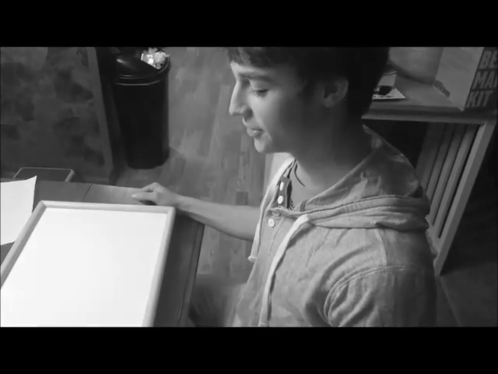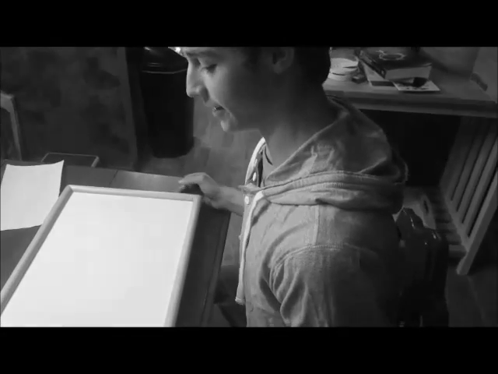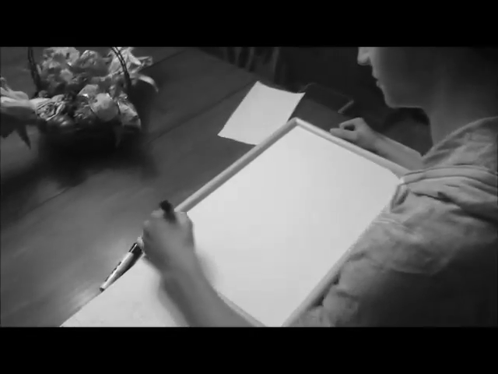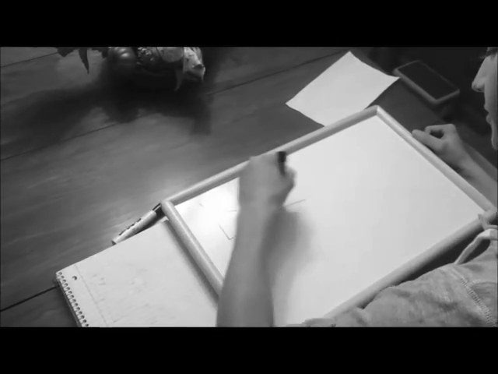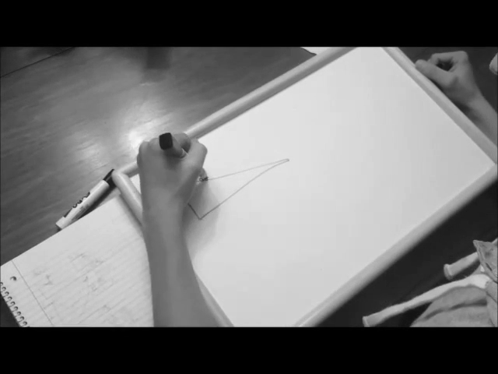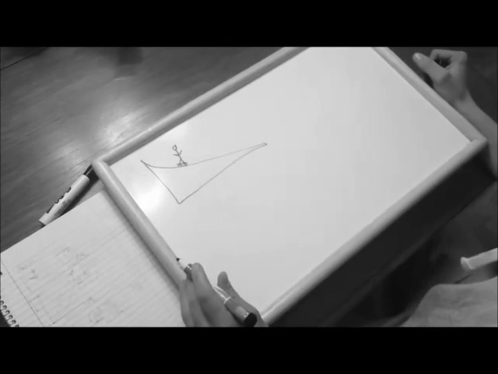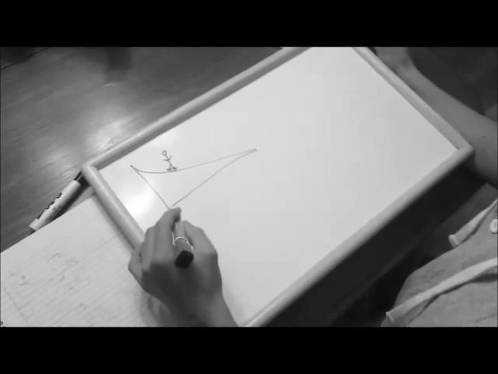Alright, so for my video, I went longboarding down a hill, and we're gonna figure out how fast I went. So we'll start off with a sketch here, with our hill, and just a longboard, and me on it. Alright, and then we're gonna start off our times.